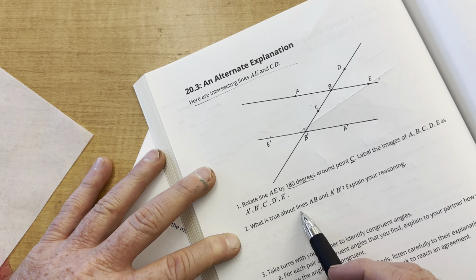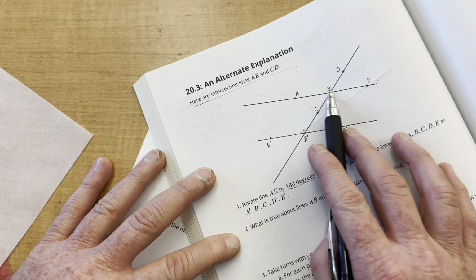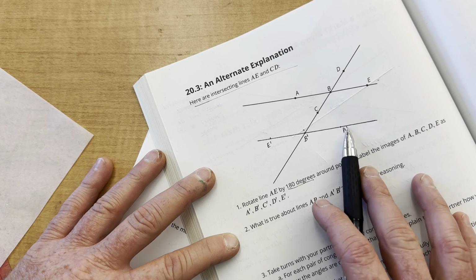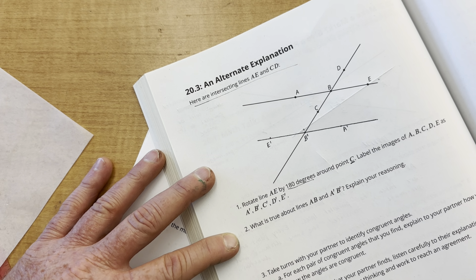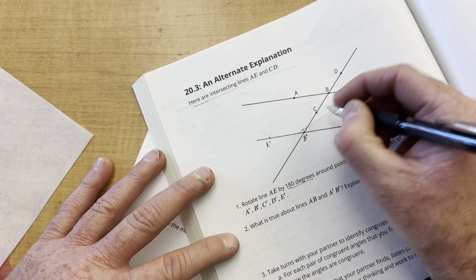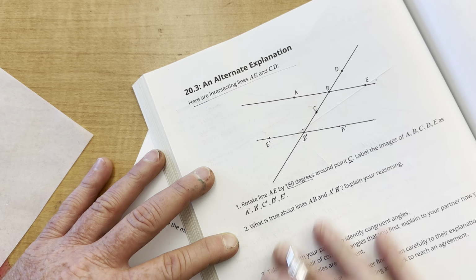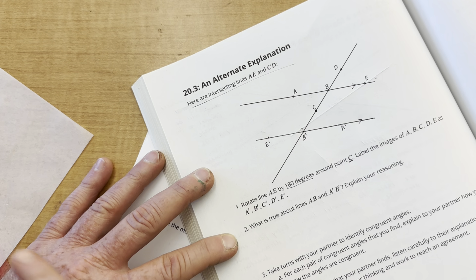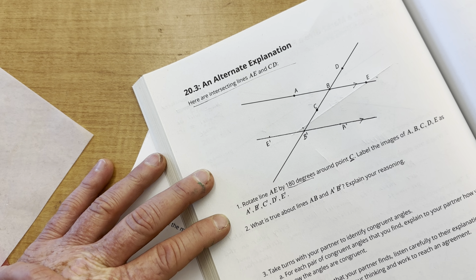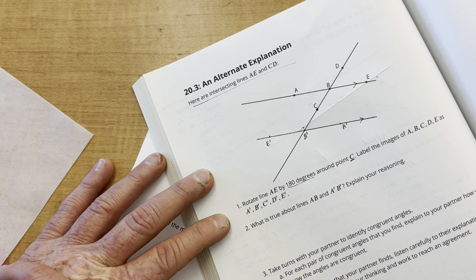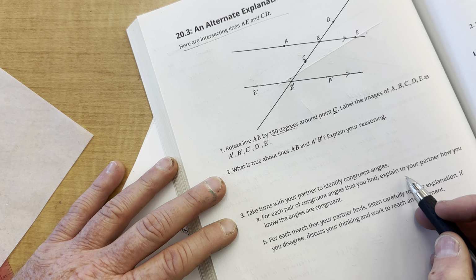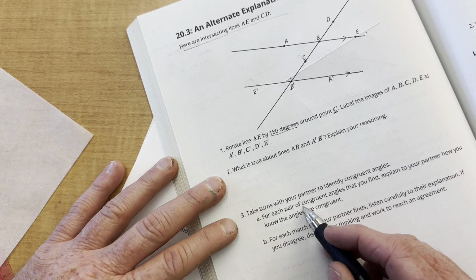What is true about lines AB? This is line AB, extends in both directions forever. And A prime, B prime. These are parallel. We gotta find congruent angles.